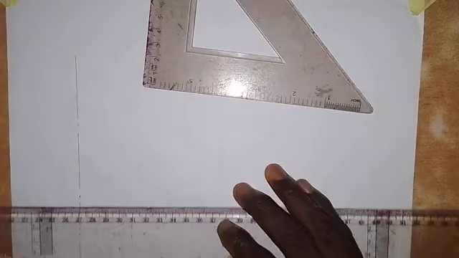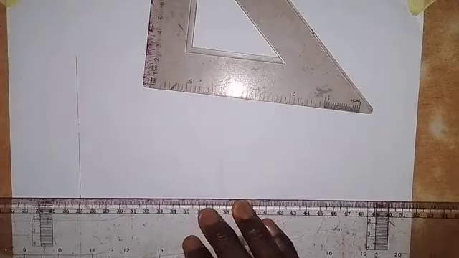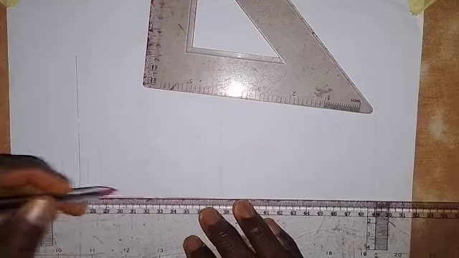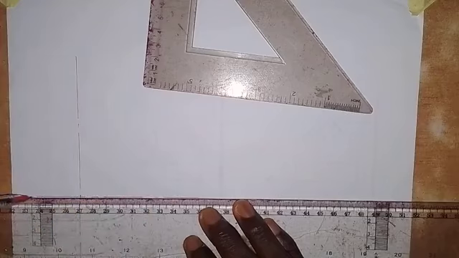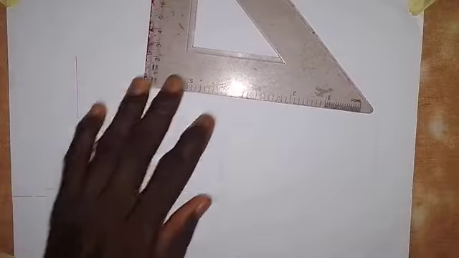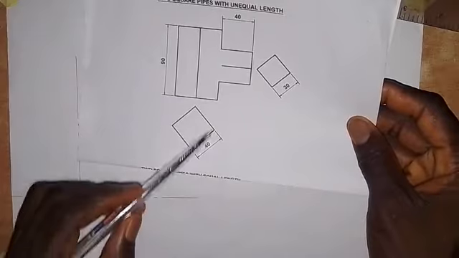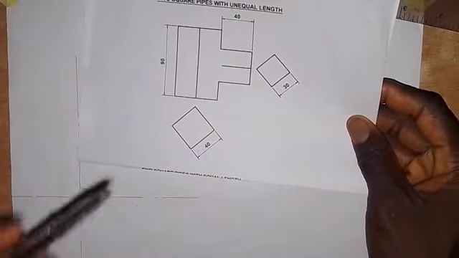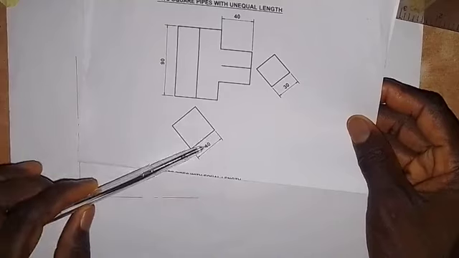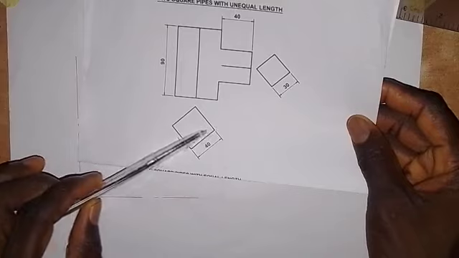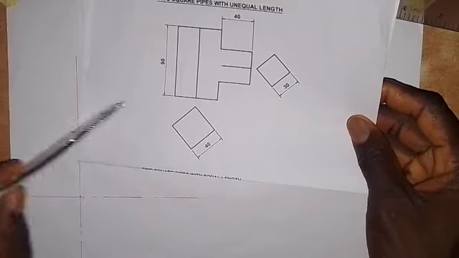Then we come up here and draw the horizontal center line, which goes like this. I will extend it a bit to this side, and then take it to this side. So we have it. The next thing is that because of the way this pipe is positioned, and we have the square end like this, to construct this square we have to calculate the length of the diagonal of this square pipe.